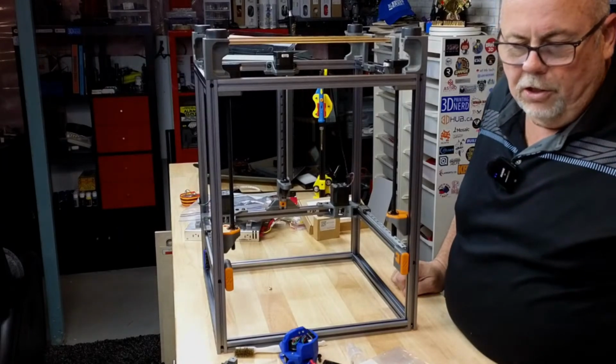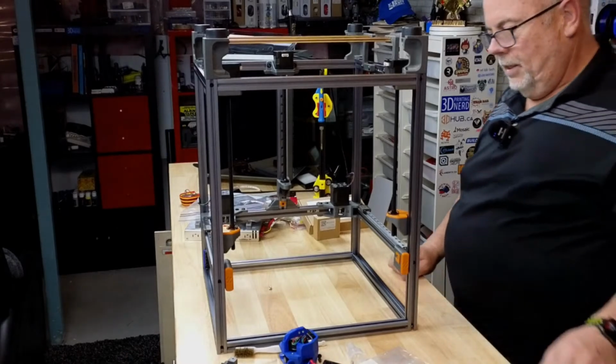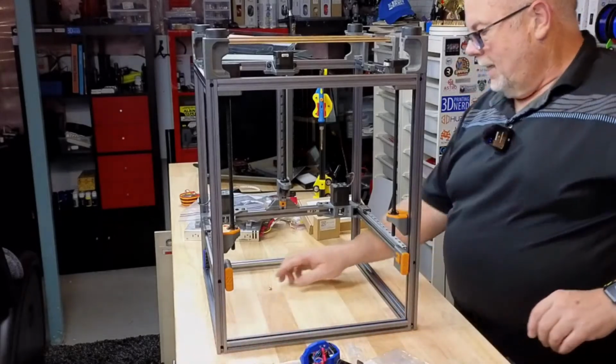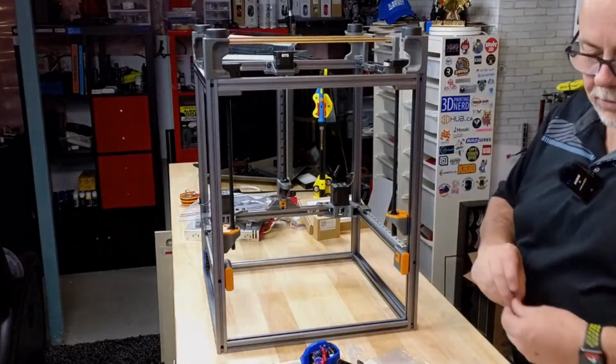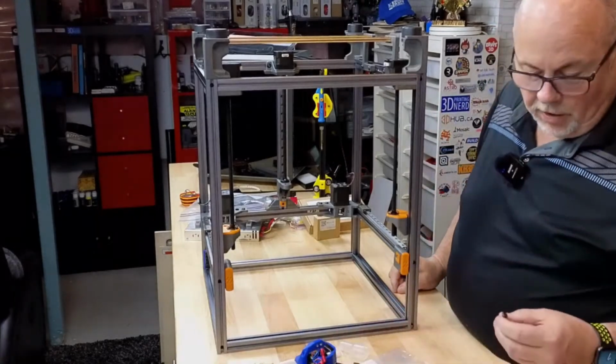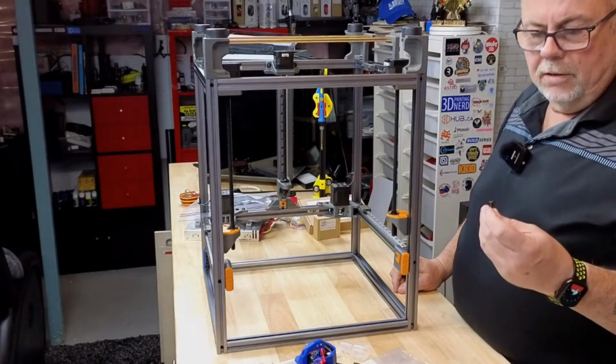Now, I get the question quite often, why aren't you injection molding these things? Well, that's a whole other ball game. The cost of an injection mold to get, and this is Amazon. They could have done this themselves, but they specifically wanted 3D printing. So, yeah, where did this bolt come from?